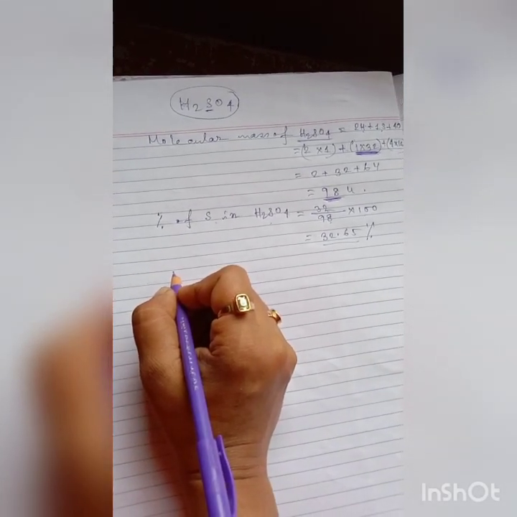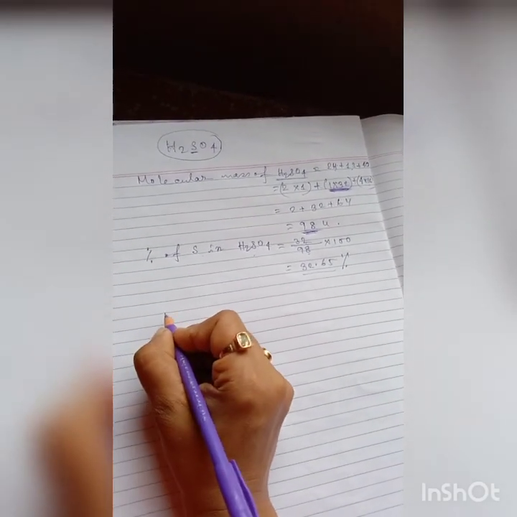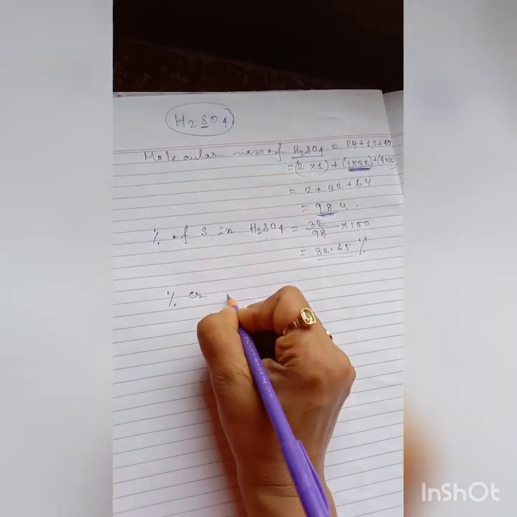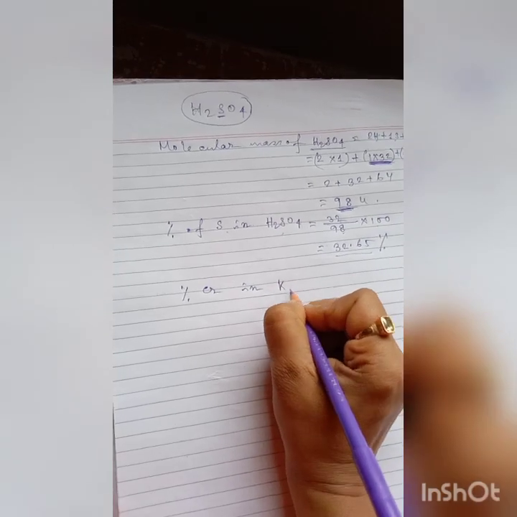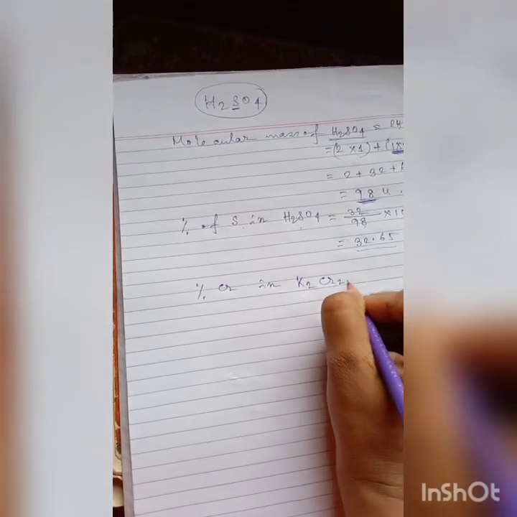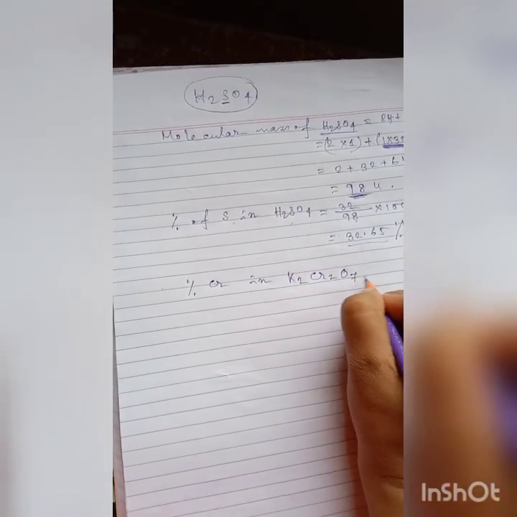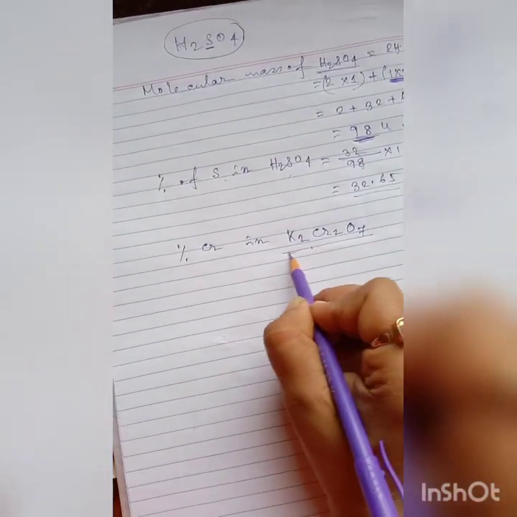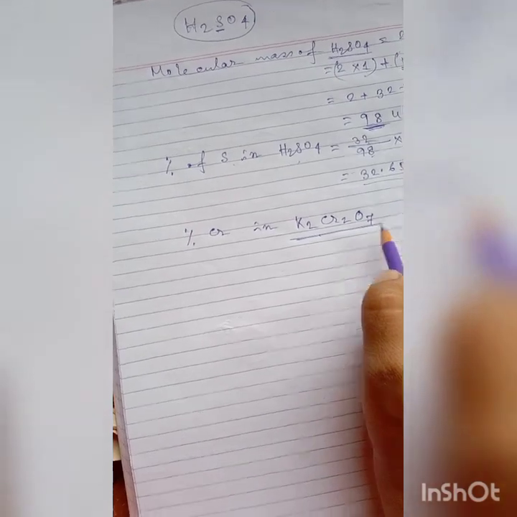For example, percentage of chromium in K2Cr2O7, that is potassium dichromate. For this we have to calculate first the molecular mass.